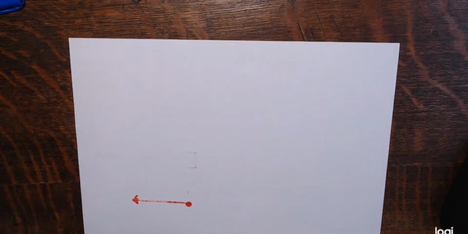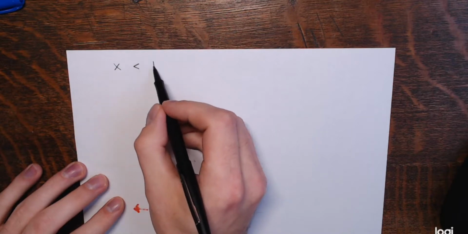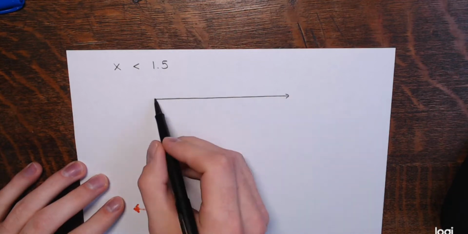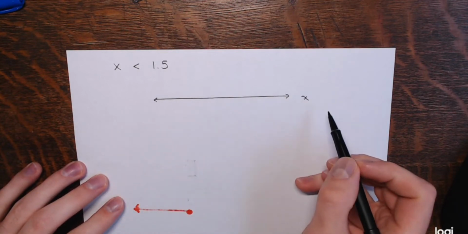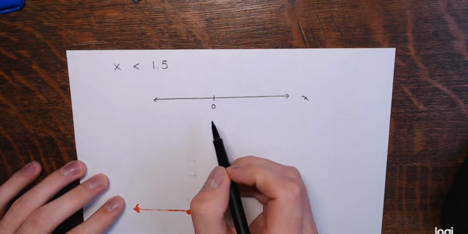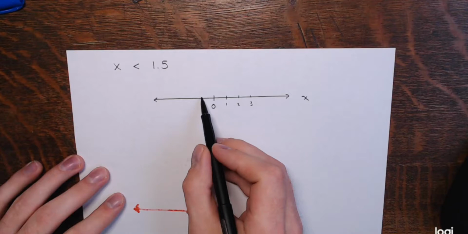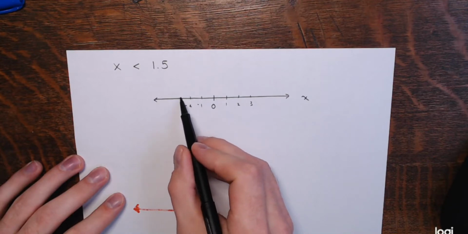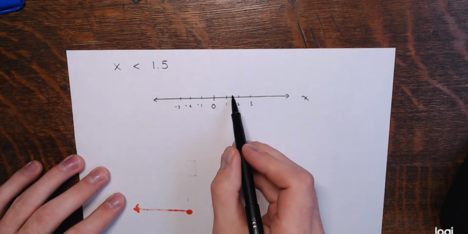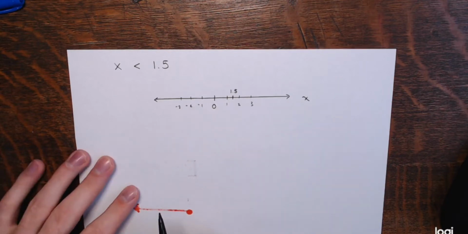Making a graph. We have x is less than 1.5. And here's a number line. This time it's representing possible values of the variable, which is x this time. And again, you don't have to do this each time, but I'm going to for this video. Here's 0, and then you've got 1, 2, 3, and so on to the right, and -1, -2, -3, and so on to the left. Now 1.5, positive 1.5, would be halfway between 1 and 2 here. Right, there's 1.5 on the number line.